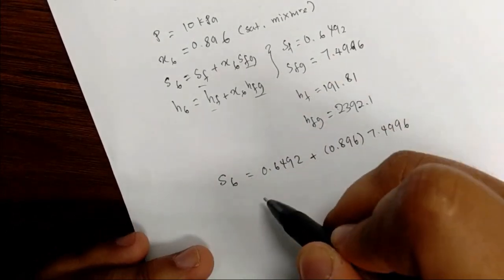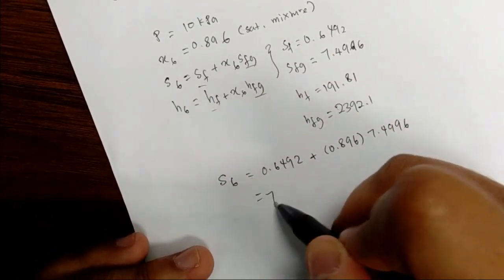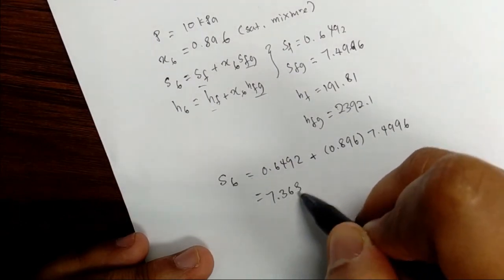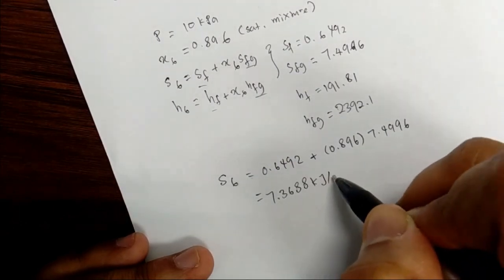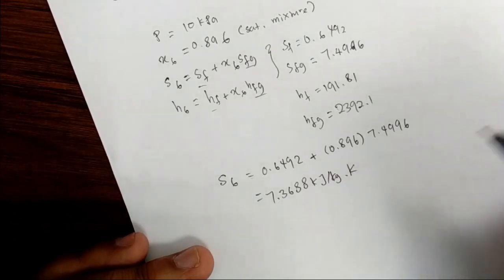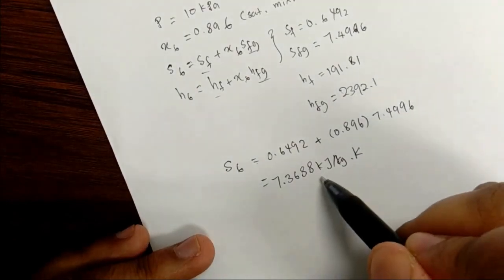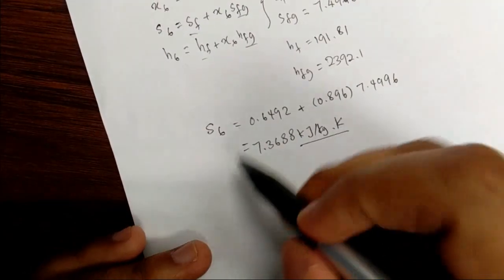Okay, you will get S6 is equal to 7.3688 kilojoule per kilogram Kelvin. Okay, that is the unit for entropy.